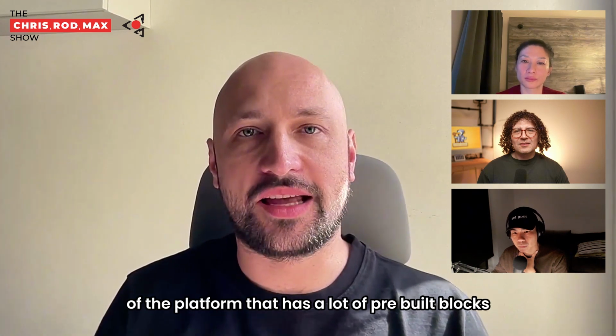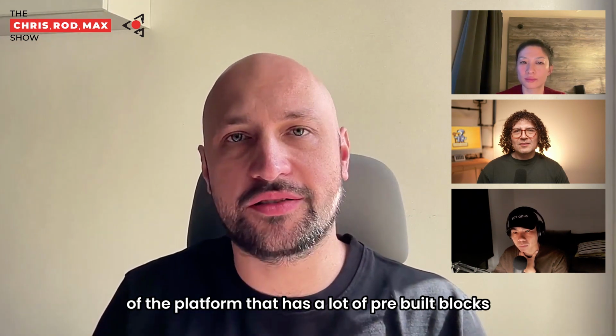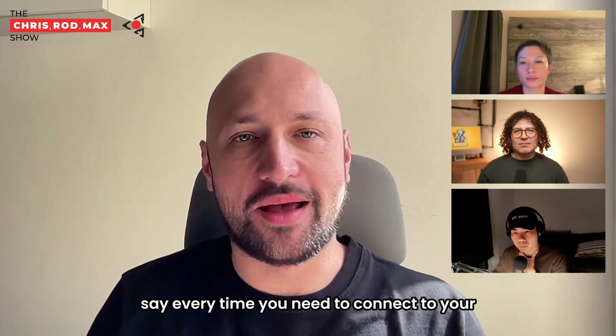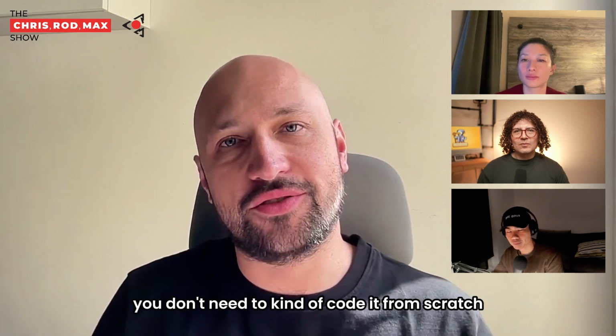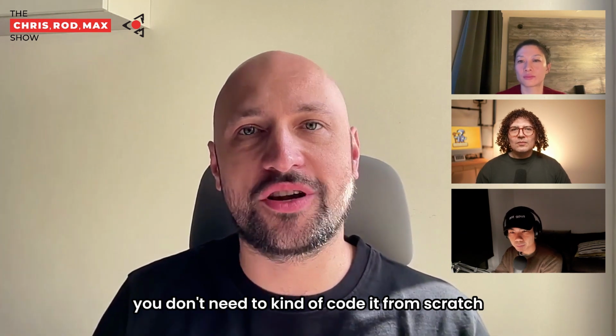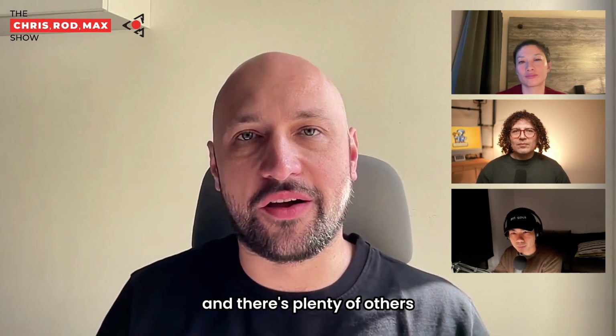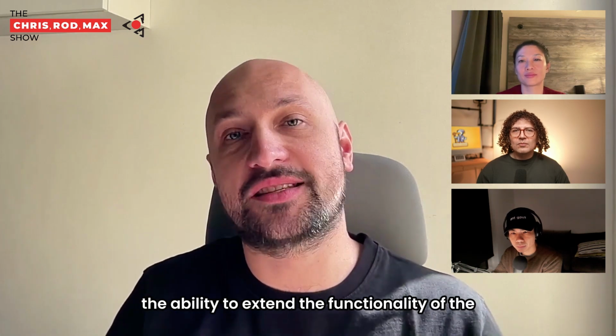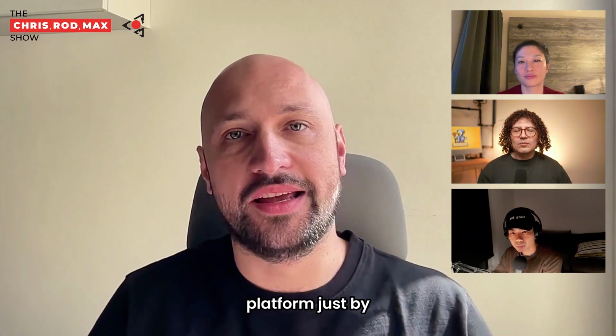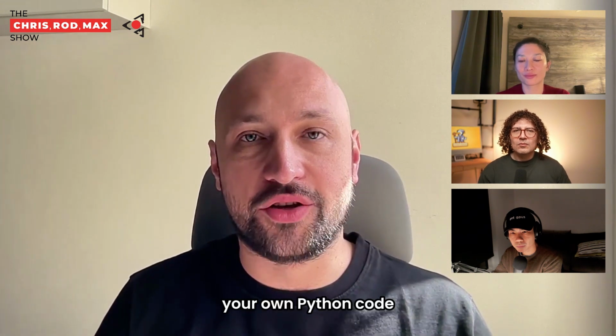So yes, we do have this low code builder that is at the core of the platform that has a lot of pre-built blocks. So you don't need, every time you need to connect to your vector database to pull some documents, to code it from scratch. And there's plenty of others. And then we also support the ability to extend the functionality of the platform just by plugging in your own Python code.